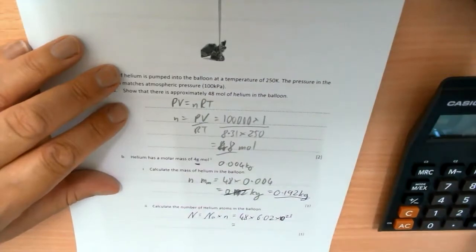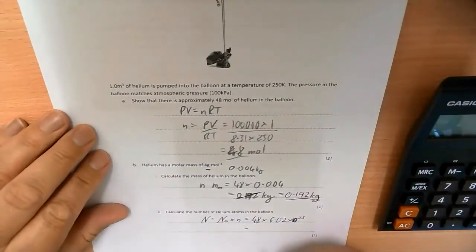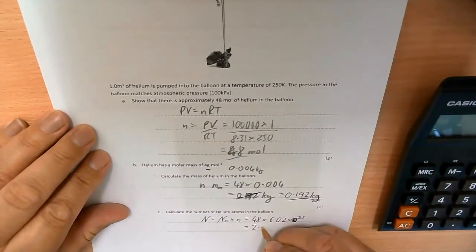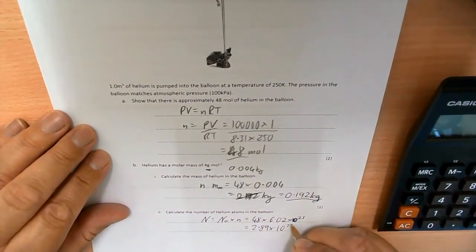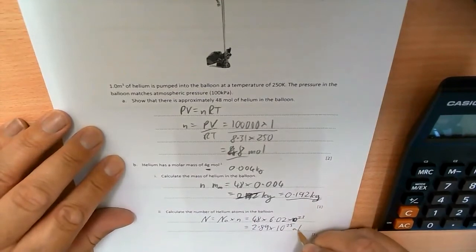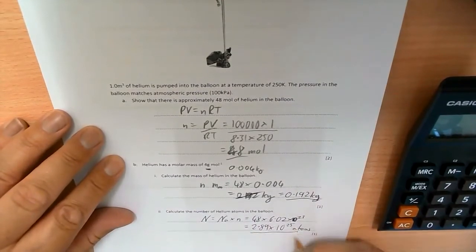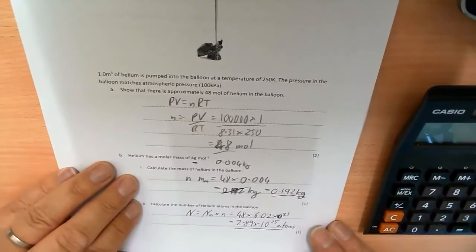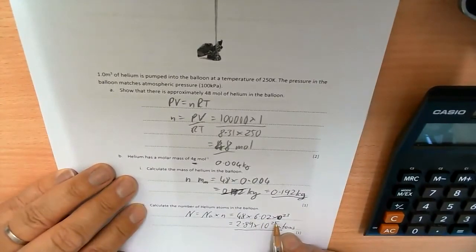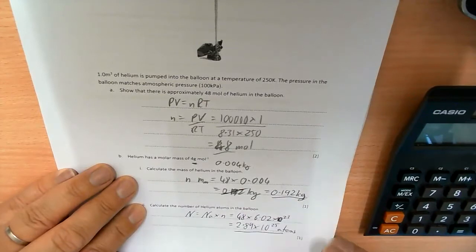And so that comes out to be 2.89 times 10 to the power of 25 atoms. And we could say atoms because helium's monatomic. You don't need to know that. This number is Avogadro's number. It is on the data sheet, inside the front cover of your exam papers.